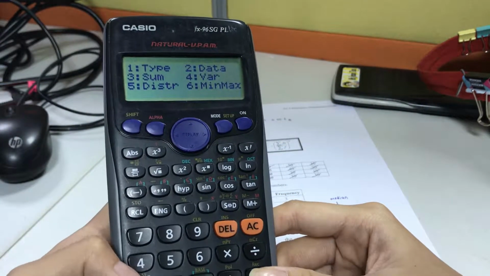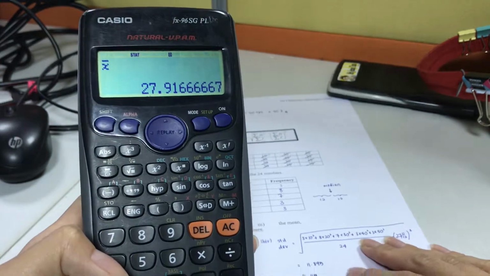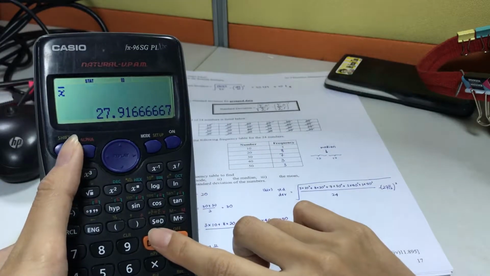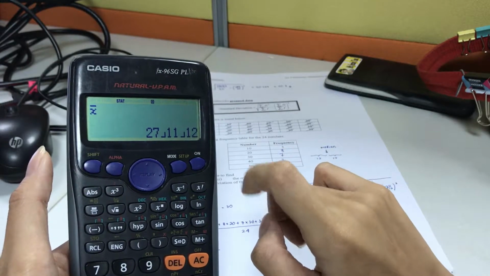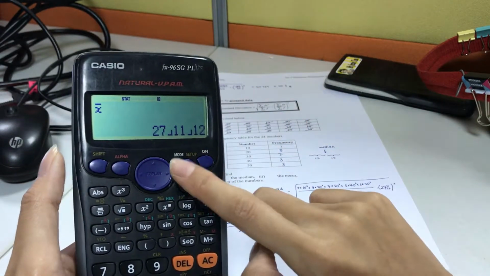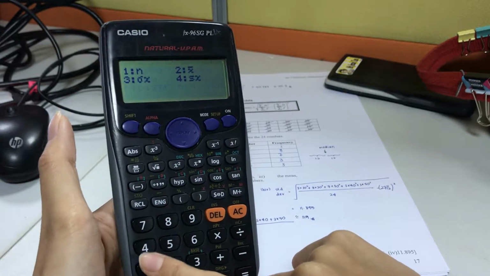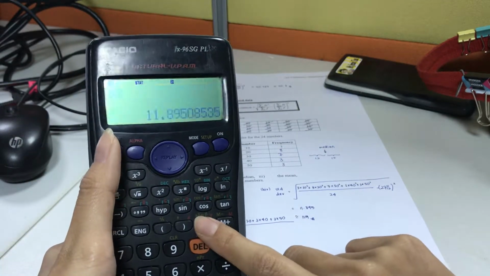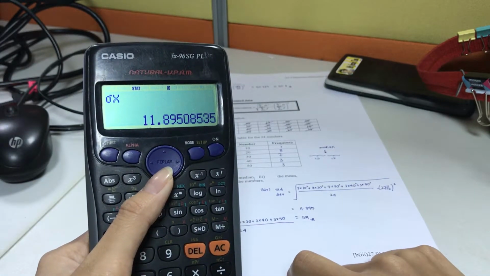Shift, stats, okay, variable, your mean X bar will be 27.916. Okay, or you can put it into a fraction. If you want to put it into a fraction, you can press shift. In proper fraction, it will look like this because the calculator is in the statistics mode. Okay, if you put it into the computation mode, it will look like 27 whole 11 over 12. Okay, but you roughly know what it means. Okay, so if you want to look for standard deviation, shift, stat again, variable, sigma x. Okay, standard deviation is 11.895. Okay, if you can't put it into a fraction, you can just leave it into 5 sig fig first, then round off to 3 sig fig. Okay, that's all.